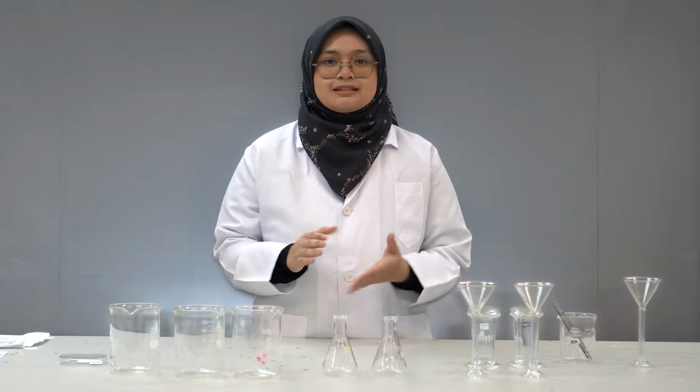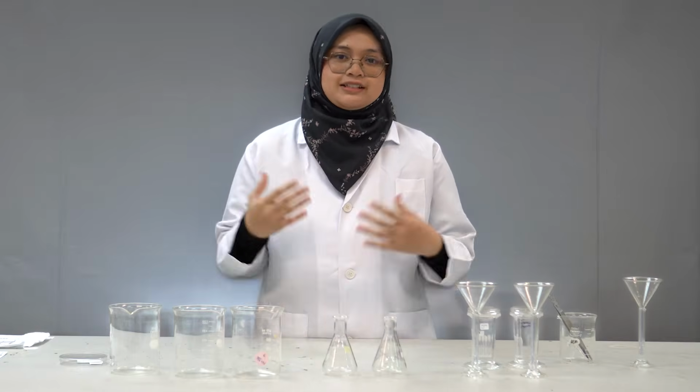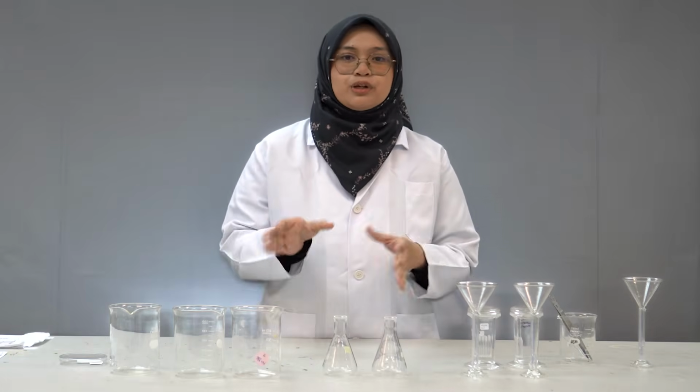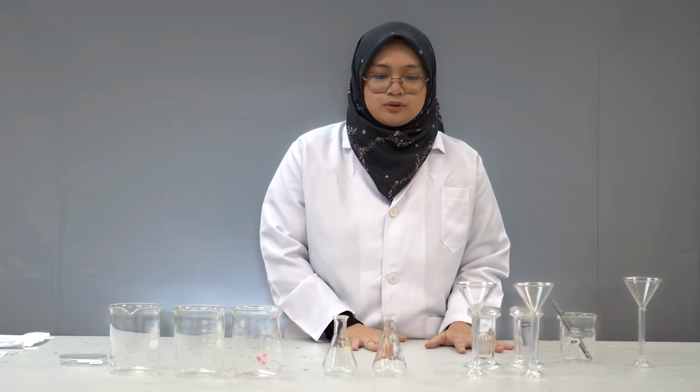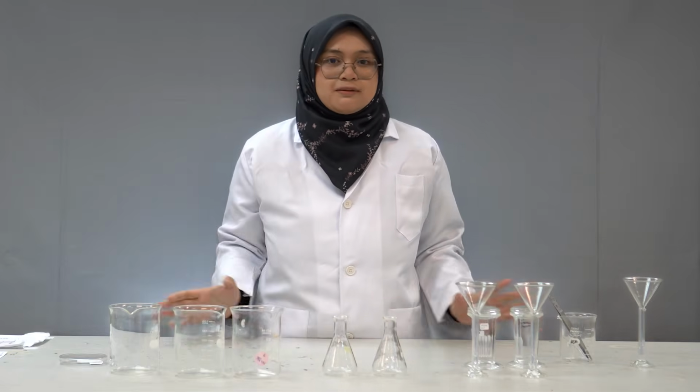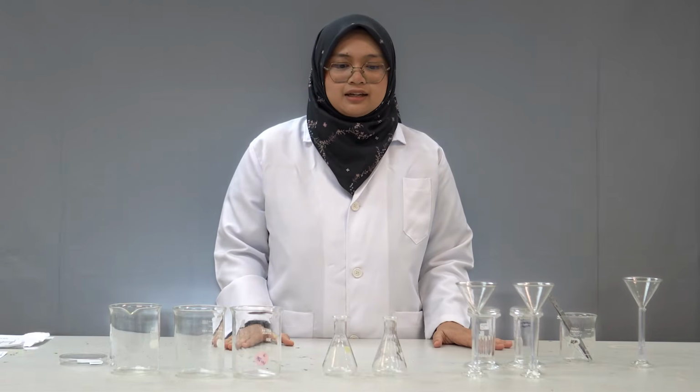Okay, and the last part is after the experiment. After the experiment, we have to clean up all the containers and put them back into their original place. Also, in our working place, we have to make sure it is all clean, and we have to leave the lab in a safe condition as we went in before.